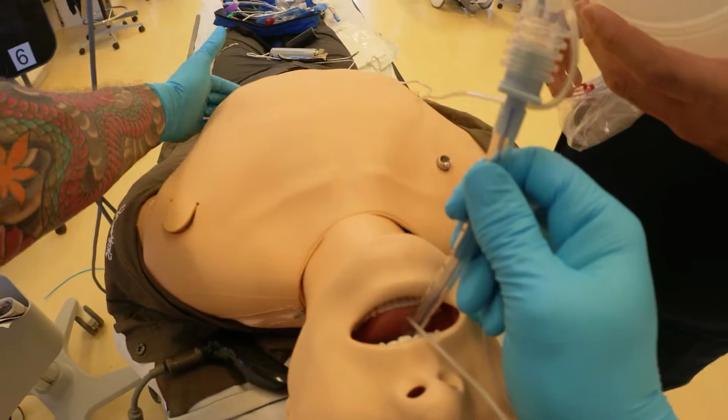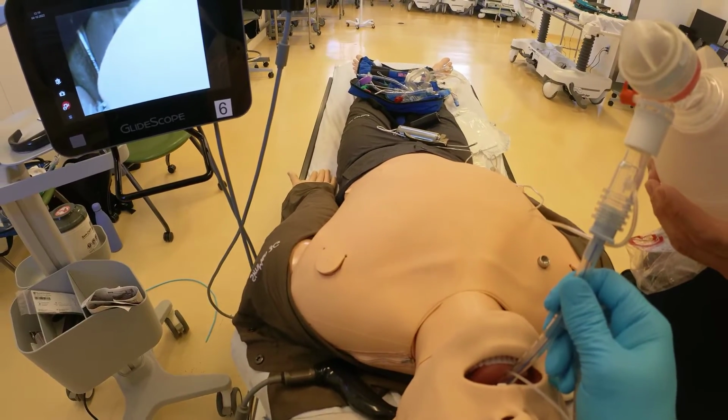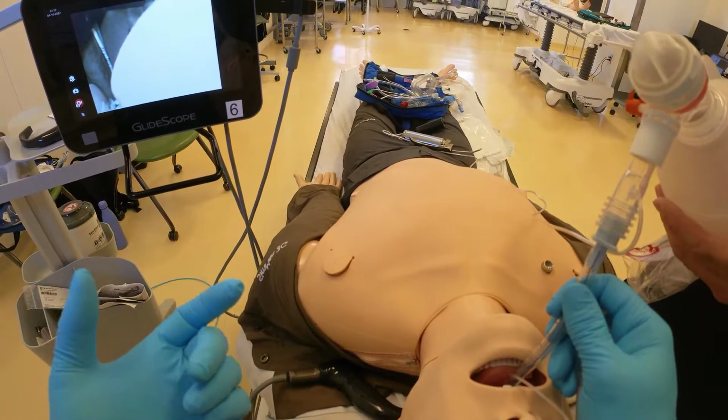I honestly don't even bother checking the epigastric sounds because I know it went through the vocal cords and we saw it on the screen. So this is how I would confirm. This is how I would write it up on my ACR.